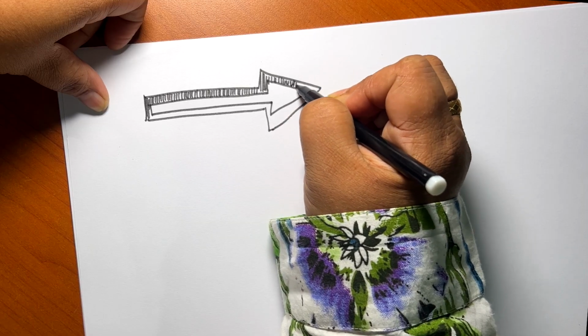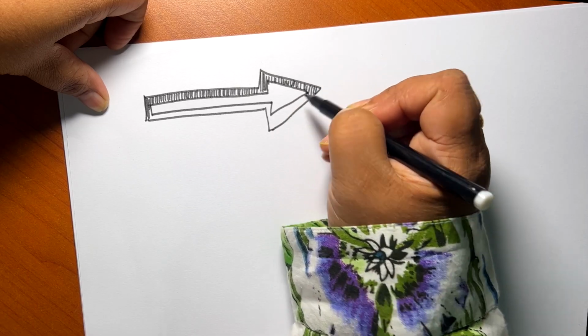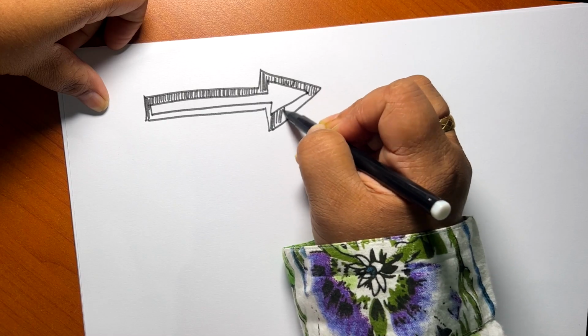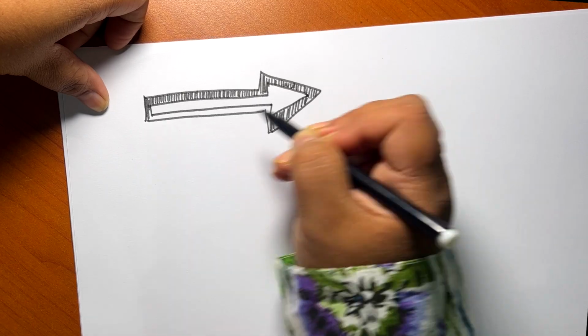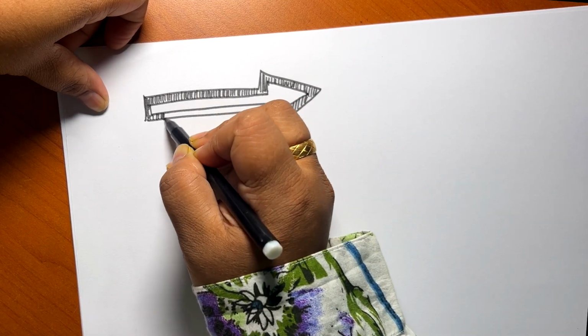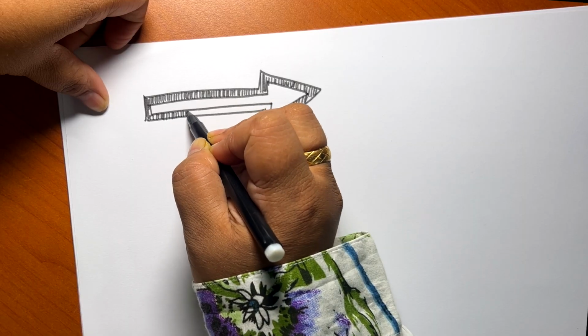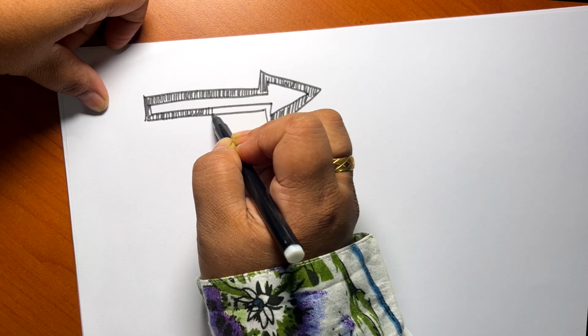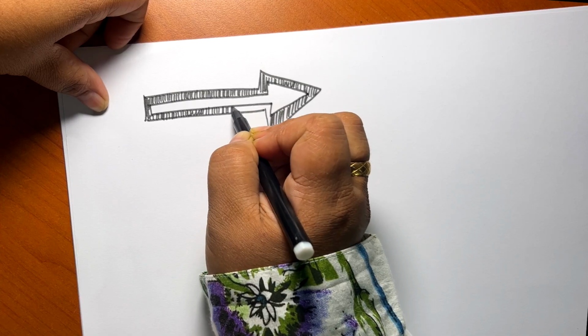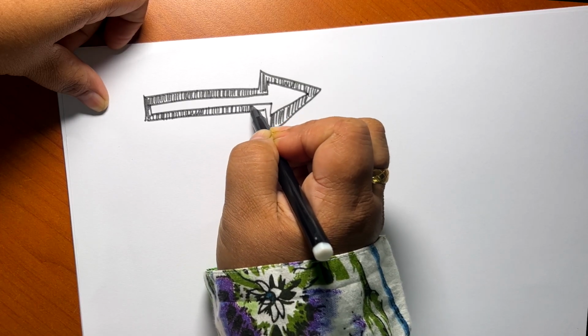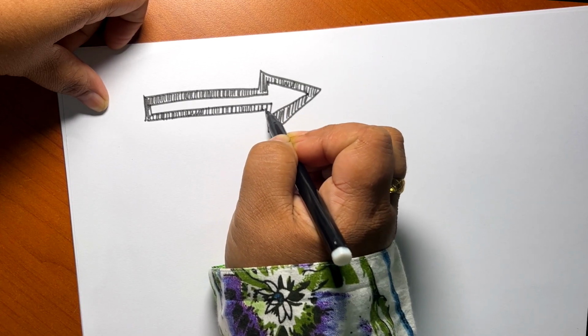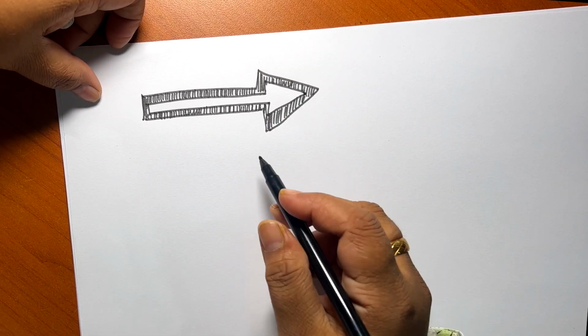A very simple way to highlight your arrow. I think we're almost done. There, we have highlighted an arrow.